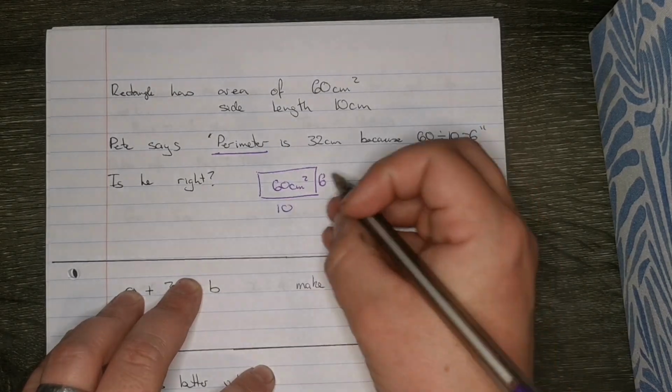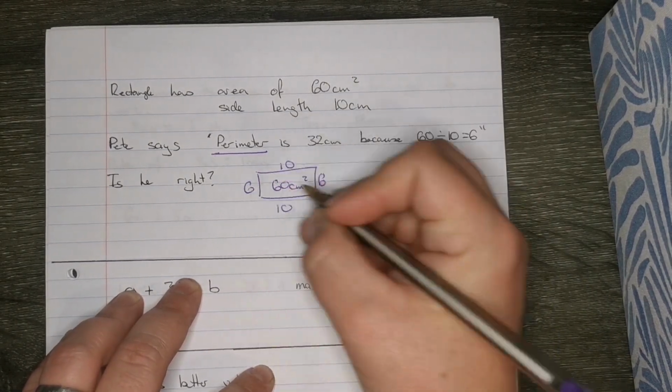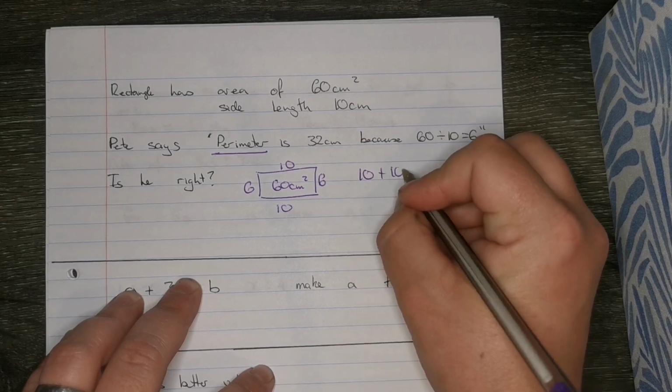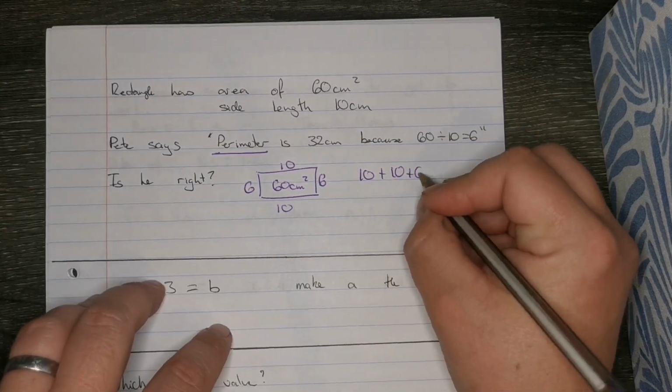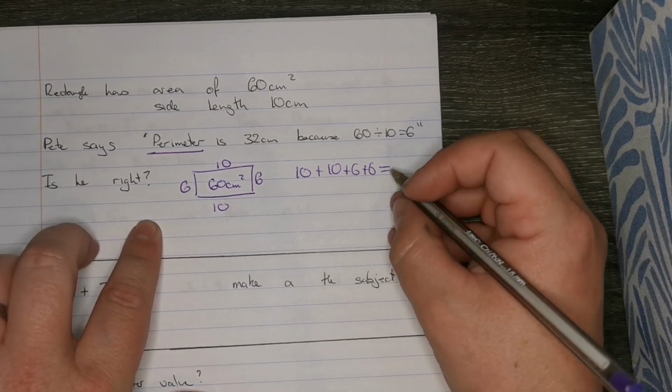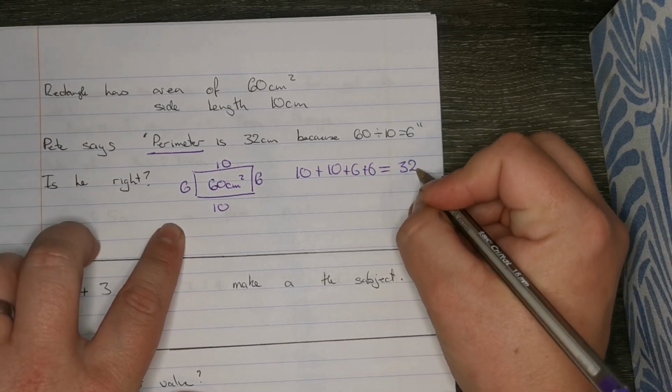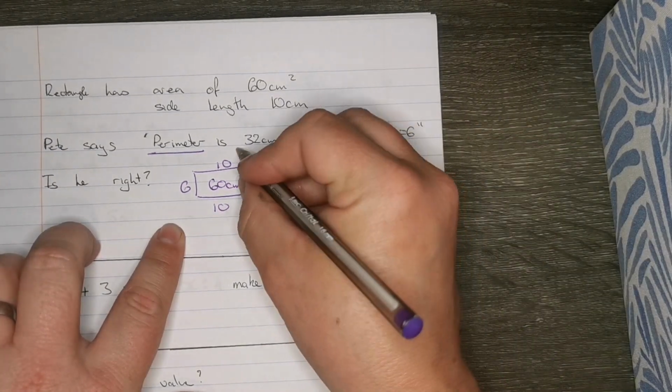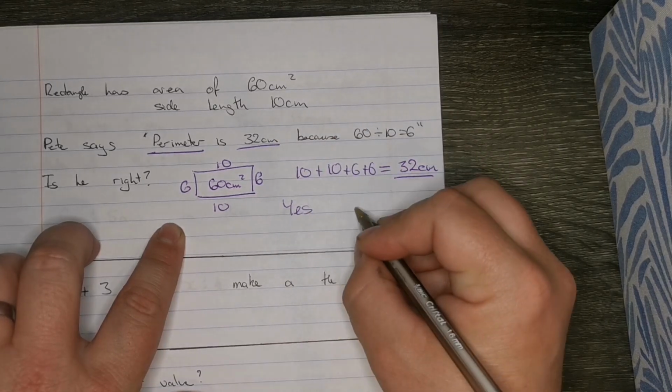If I want the perimeter, that's all the way around the outside. So that's going to be 10 plus 10 for those two sides, plus 6 for those two sides. Which again, I do it on my calculator, but I'm quite happy to tell you that that is 32 centimetres, which is what Pete said. So yes, Pete is right.